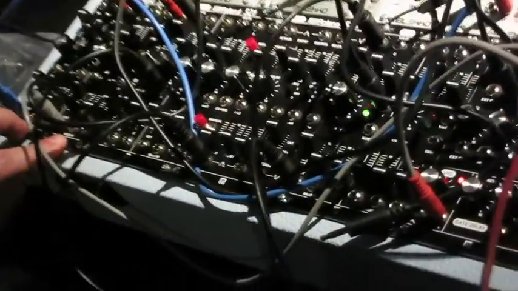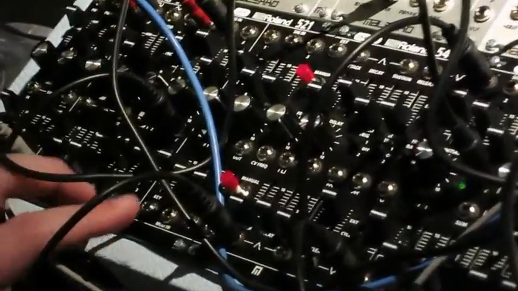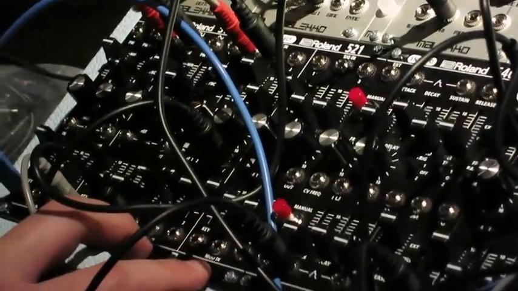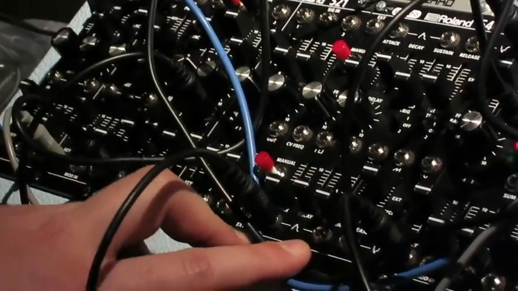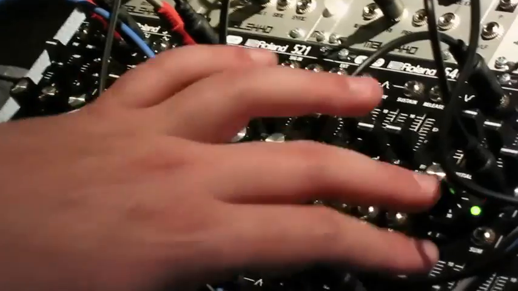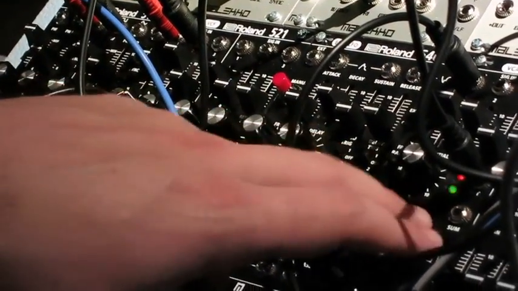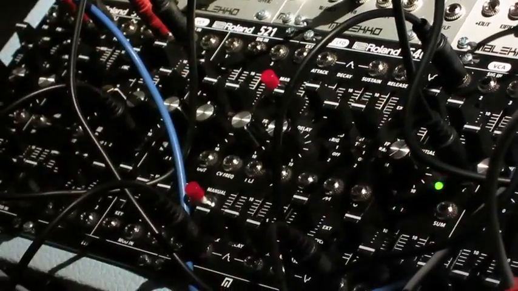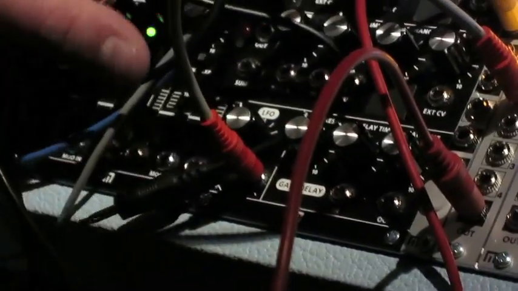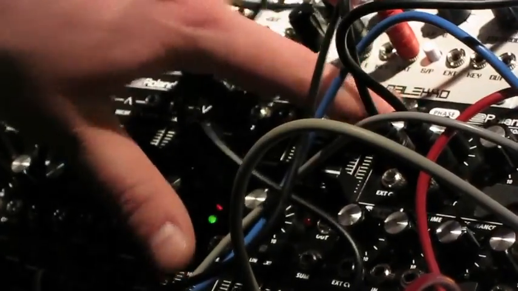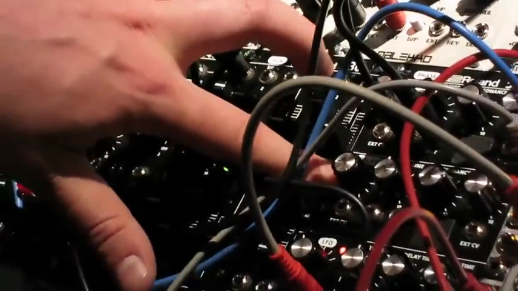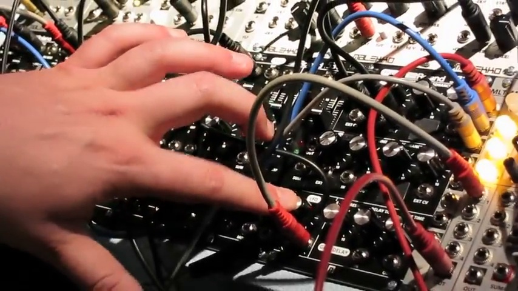So there's 5 initial modules. There's a dual VCO, voltage control oscillator, dual VCF, voltage controlled filter, a dual envelope generator with an extra LFO, a dual VCA with both linear and exponential modes, and then an effects module that is a phase shifter, an analog delay, an additional LFO, and then a gate delay.